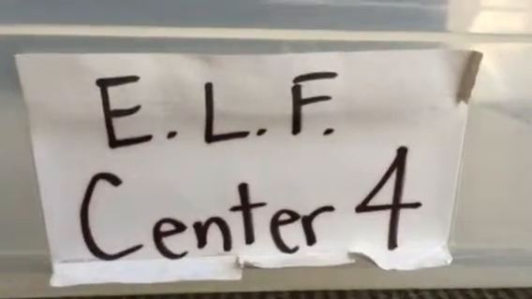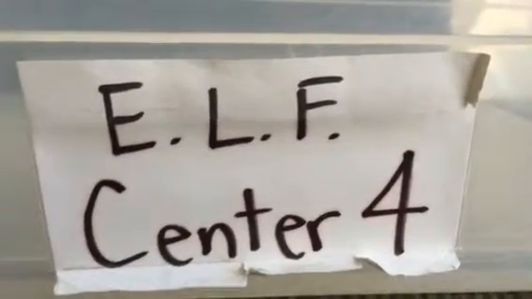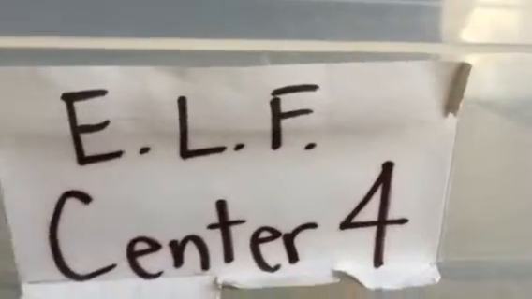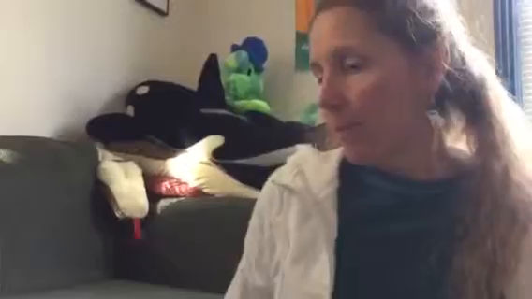Welcome to ELF, Center 4, from Insects and Twigs in Winter, and Center 4 is Where Have All the Insects Gone? In this center, students are going to explore and learn about the winter whereabouts of a few common insects. When you start this activity, there's an envelope and it has all kinds of different information.